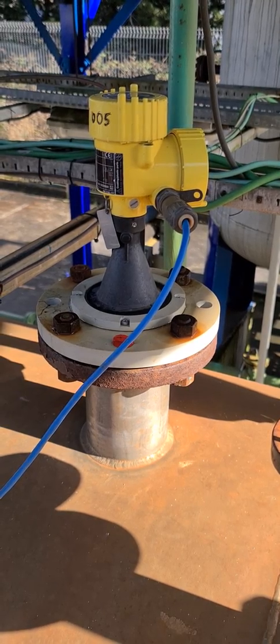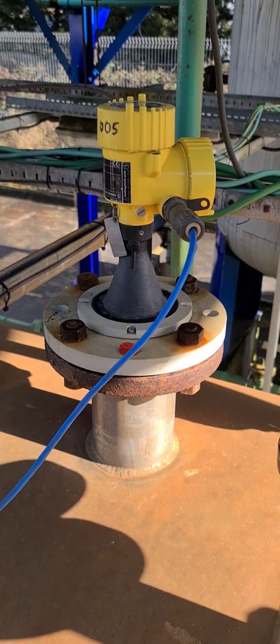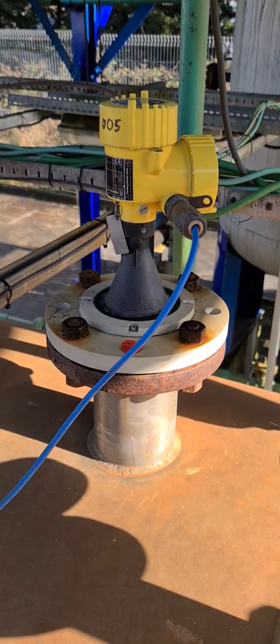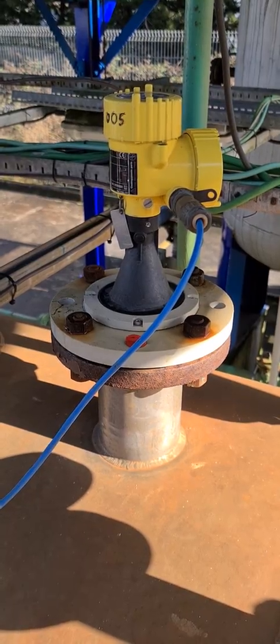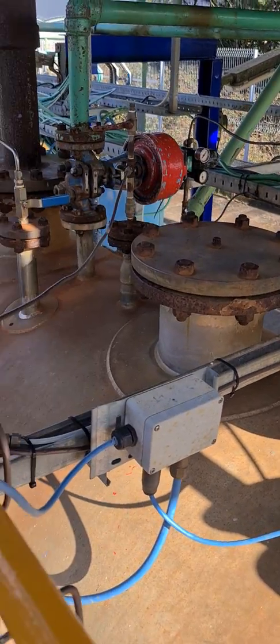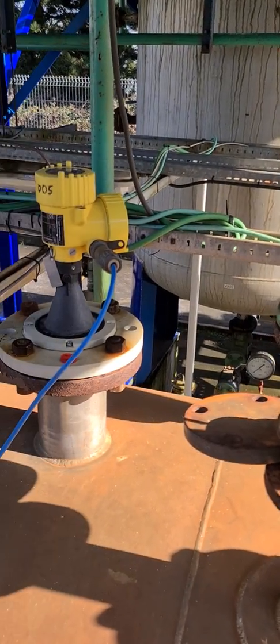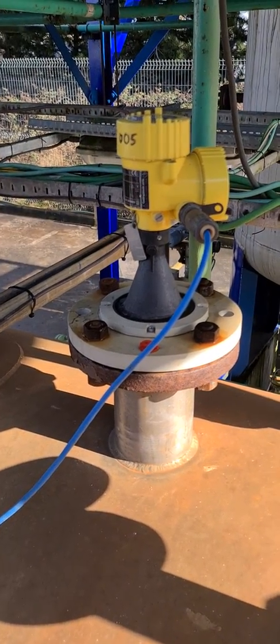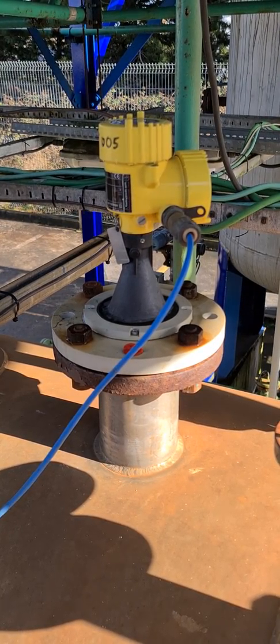So this is example number 2. This is part A of this measuring system, and this is designed in this instance to first measure the level in our storage tank. This particular system is for the control of the level in the tank.